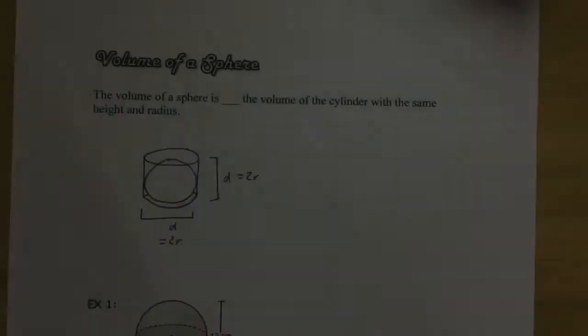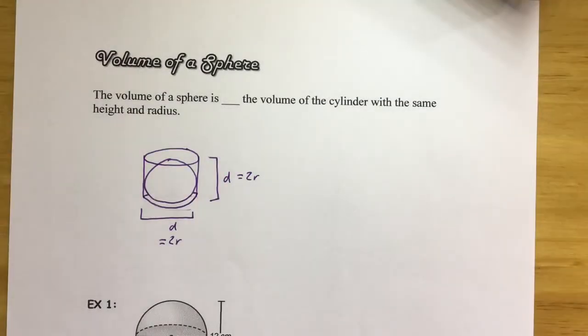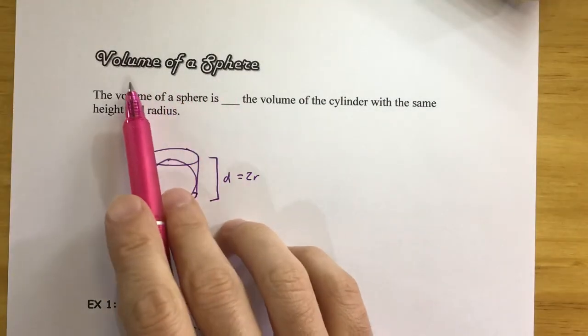Volumes of spheres. This week we're going to be talking about spheres. In today's notes, we're going to look at volume.